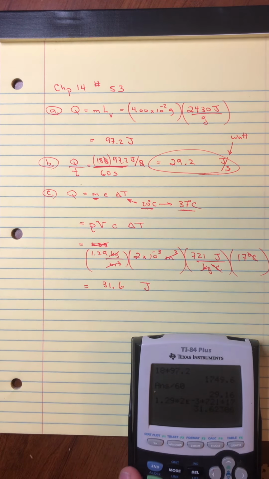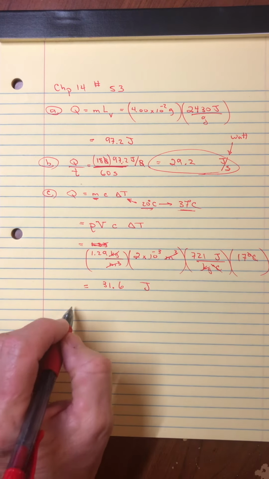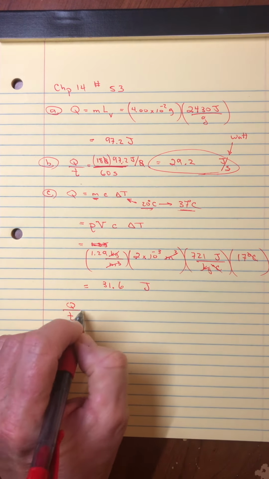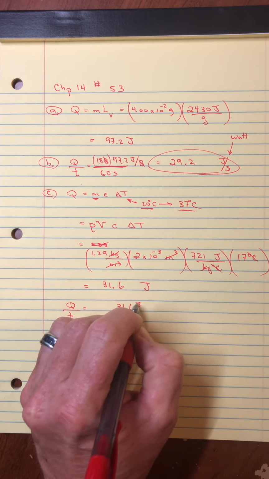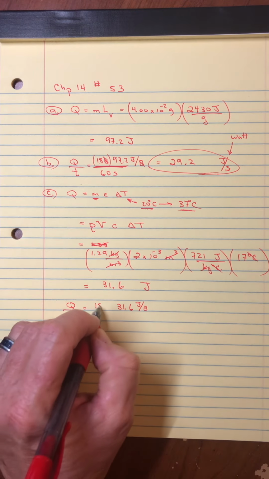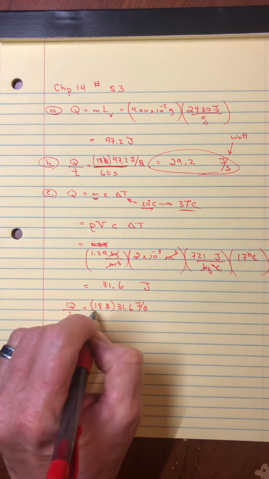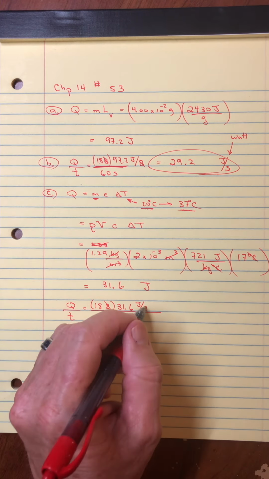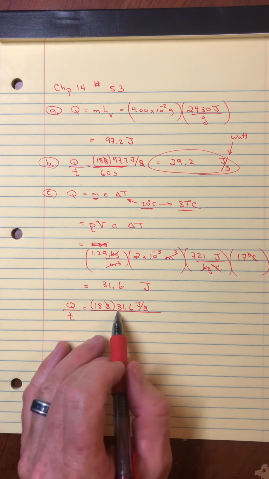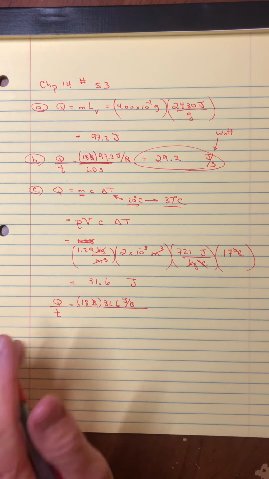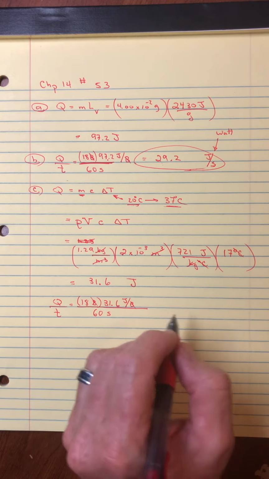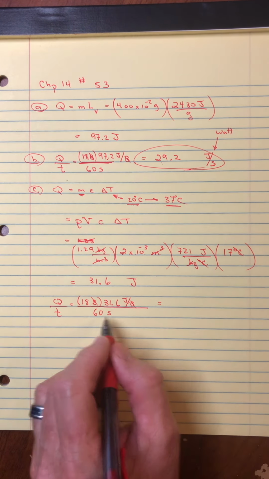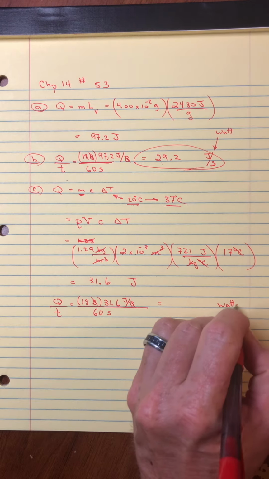And again, per breath. So if we wanted to change this to a rate, energy per time, let's do the same thing. Let's take our 31.6 joules per each breath and then multiply it by 18 breaths. So that's the number of joules for the full 18 breaths. And the 18 breaths, time-wise, took 60 seconds. So I'm going to be left with joules per second, which is watts.